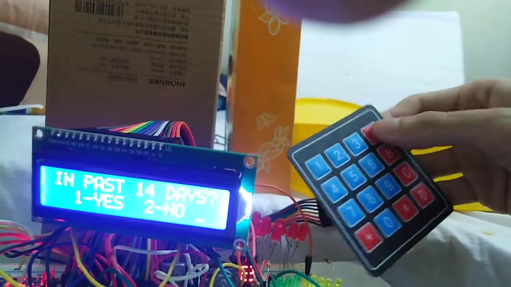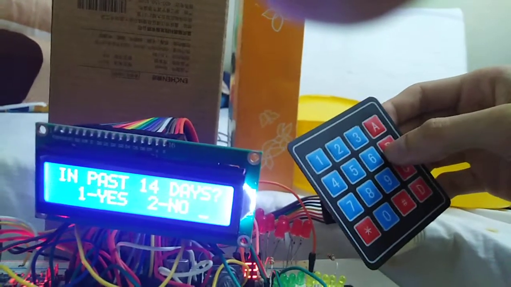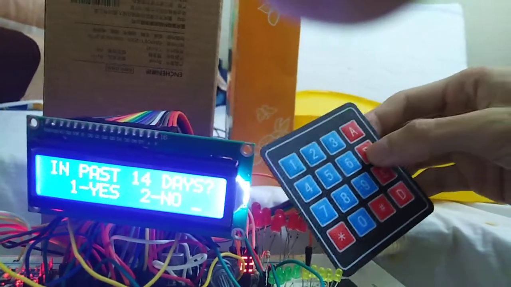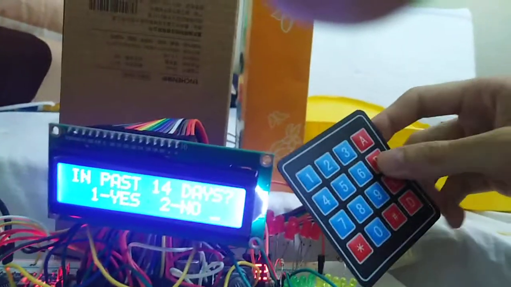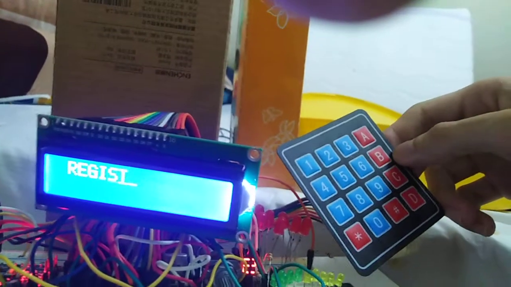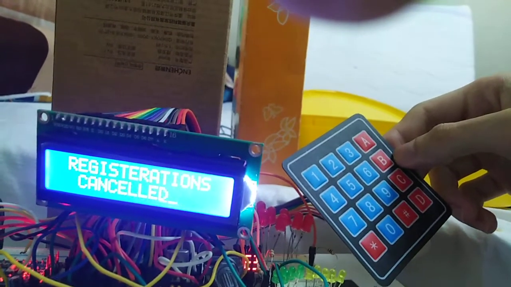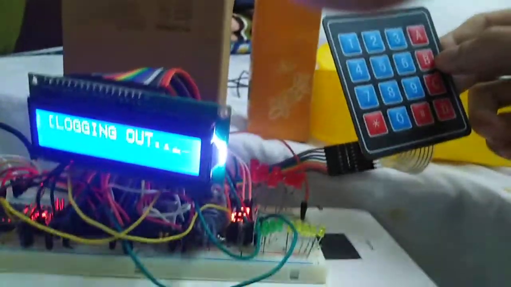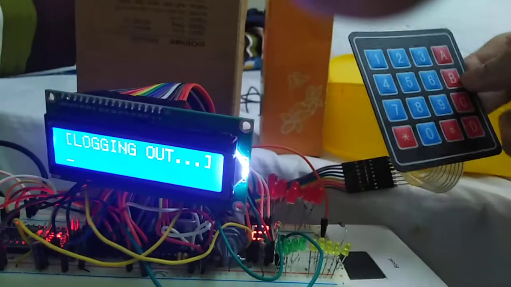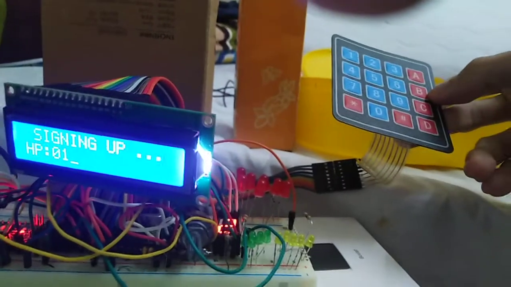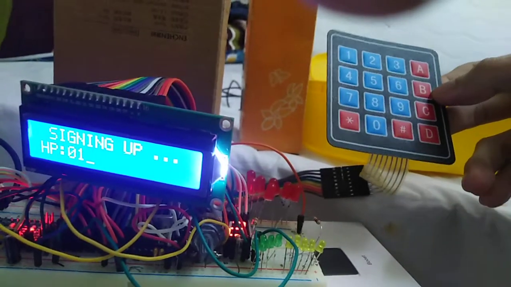So entering is not allowed. It is a straightforward question. Only when 1 or 2 is pressed is there a response. So this one, backspace, no, cannot. This one, cancel registration, yes or no? Yes, I still can cancel registration. So still the same. For the cancelling of registration, it results in no blinking of the yellow LED because it is an unsuccessful registration.